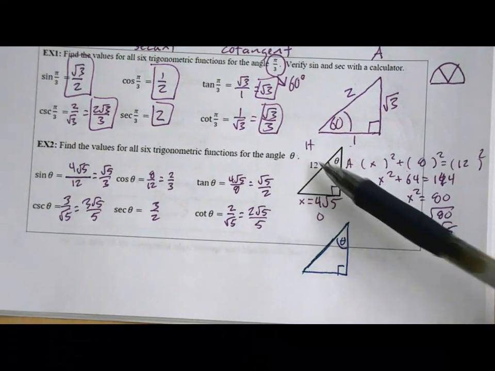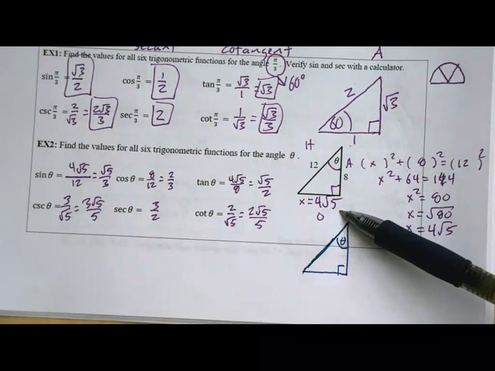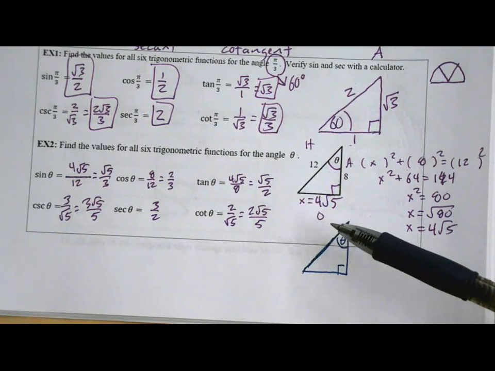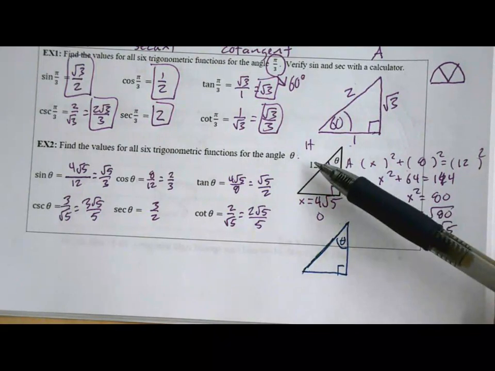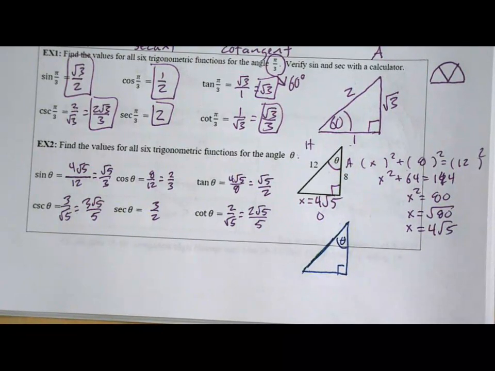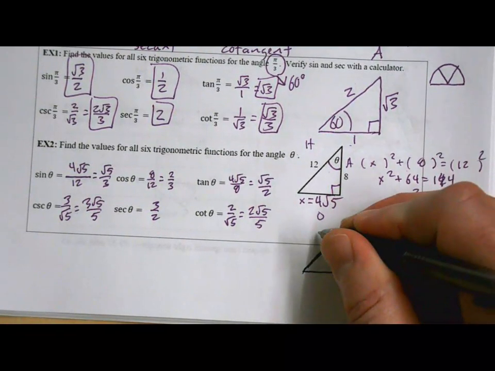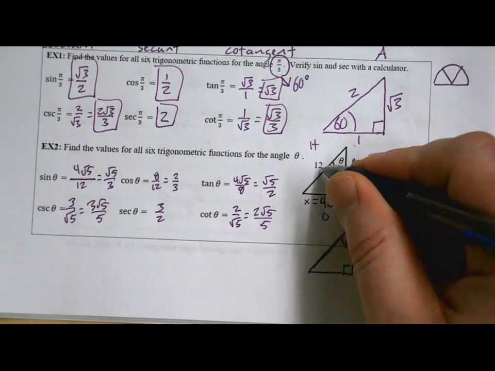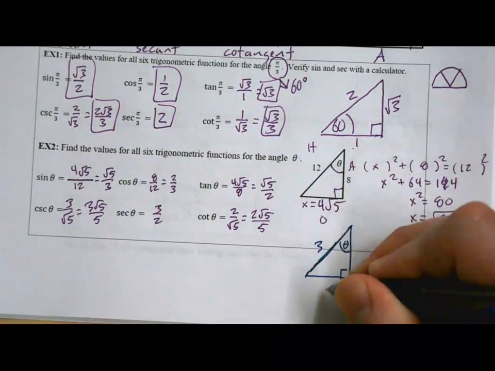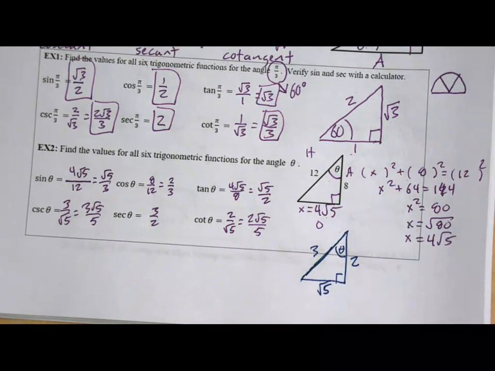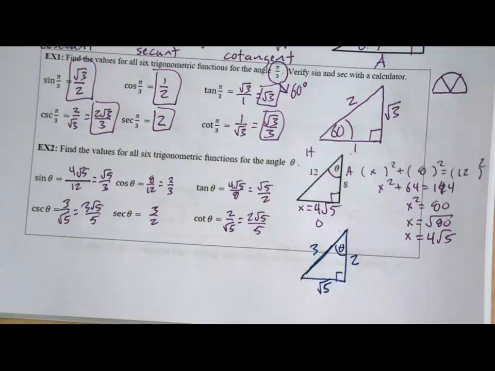When you look at 12 and 8 and 4 root 5, do you see a common factor in there? What's the common factor? 12, 8, and 4 root 5. 4 is a common factor, right? So I could multiply each of these sides by 1/4, and that would give me a similar triangle, agreed? So if I had thought about it before I started doing all this work here, I could have multiplied this by 1/4 and got 3. I could have multiplied this by 1/4, got root 5. Multiply this by 1/4 and got 2. I could have been dealing with those numbers instead of these numbers.